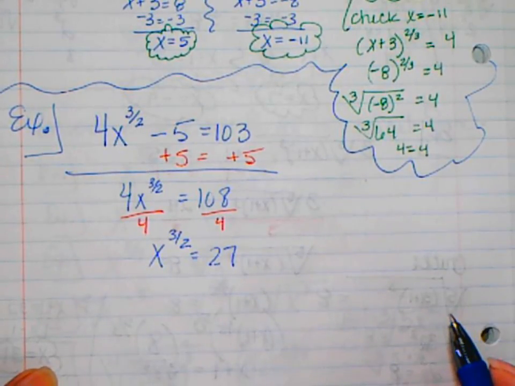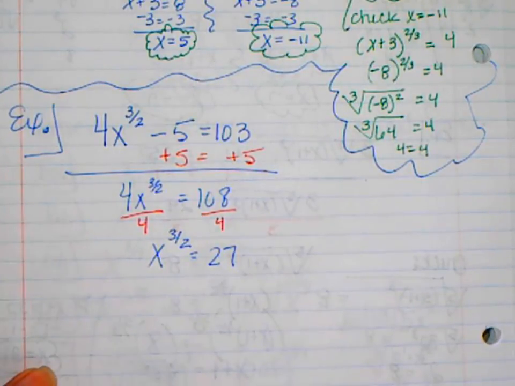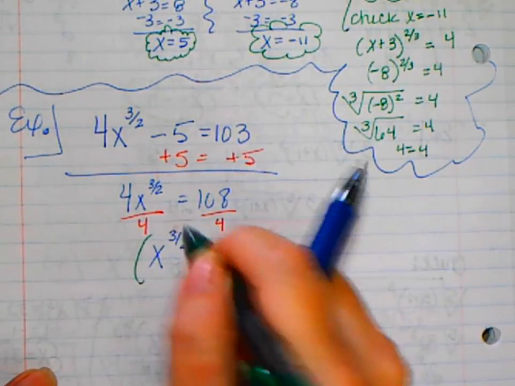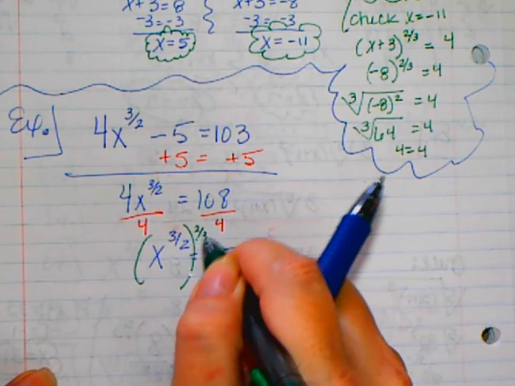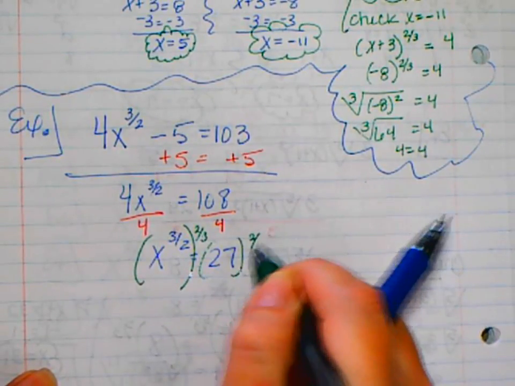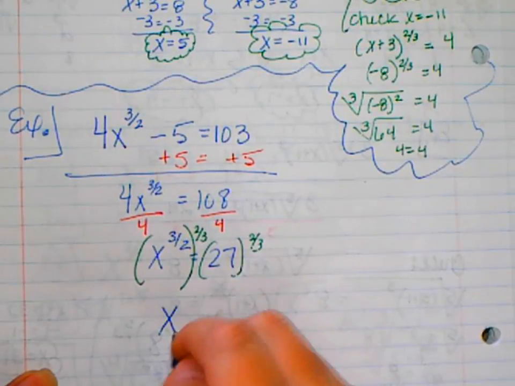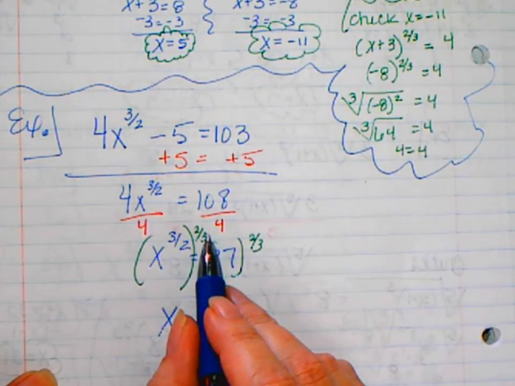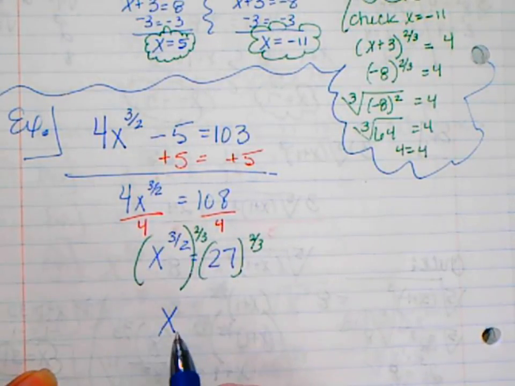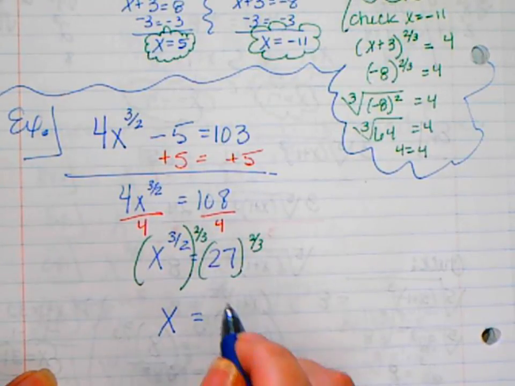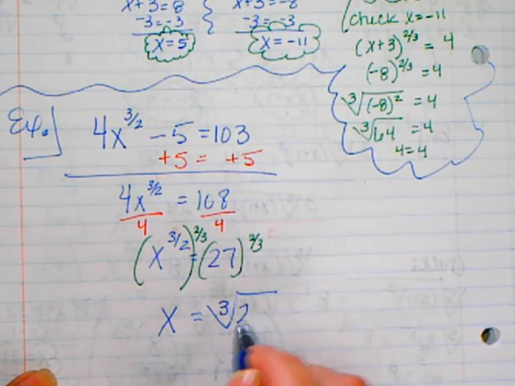Now what? Raise both sides to the reciprocal. So x to the 3/2 raised to the 2/3 is x to the 6/6, which is x to the first, which is x, equals cubed root 27 squared.